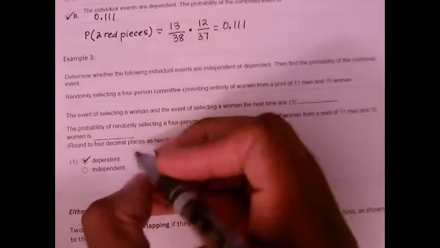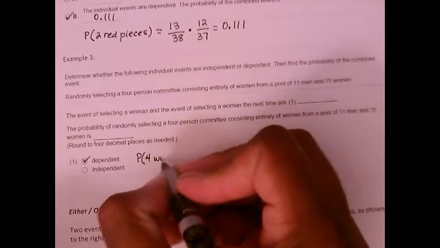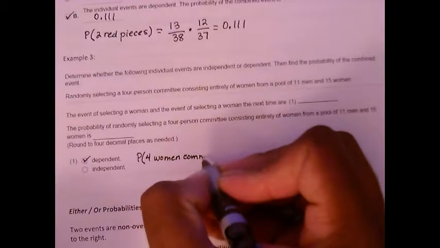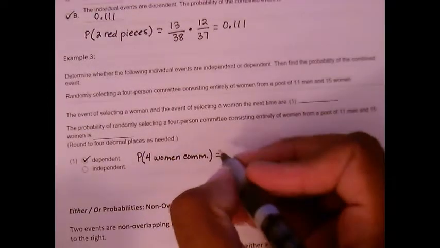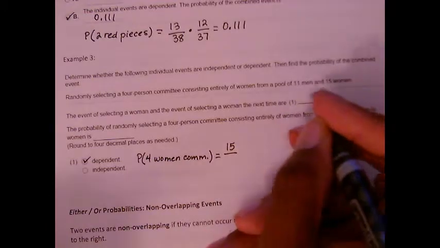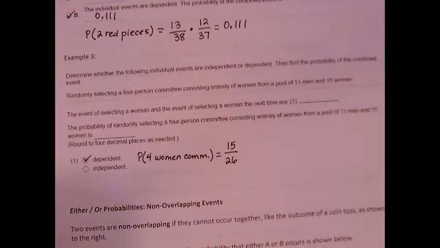So now, let's find out the probability of a 4-woman committee. A committee with 4 women only. So now, the first one we select, there are 15 women that we can select, out of, if we add 11 and 15 together, 26 people altogether.